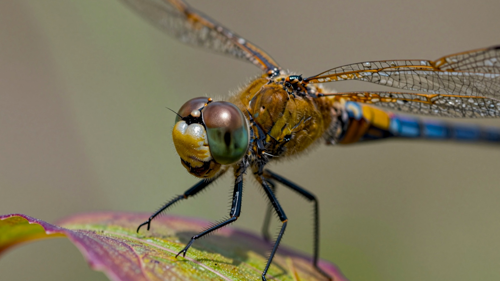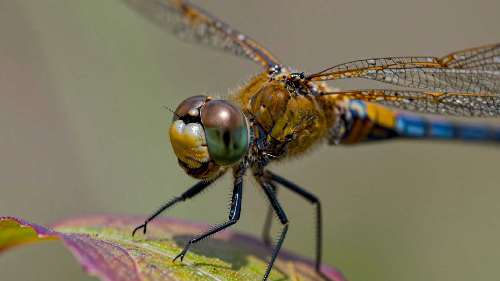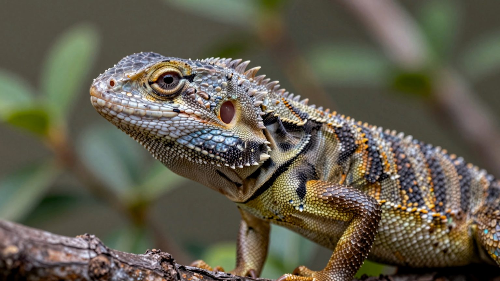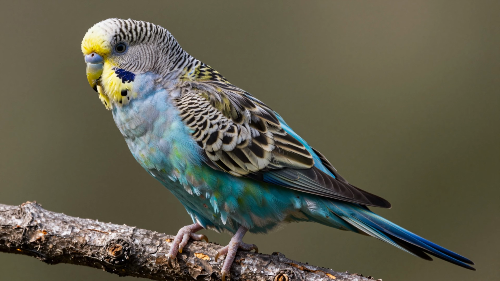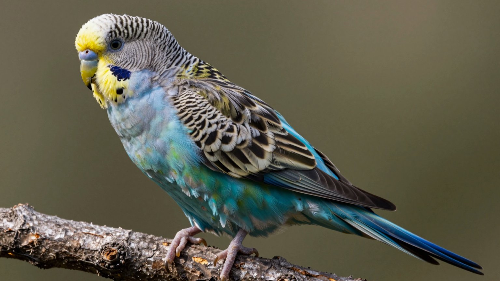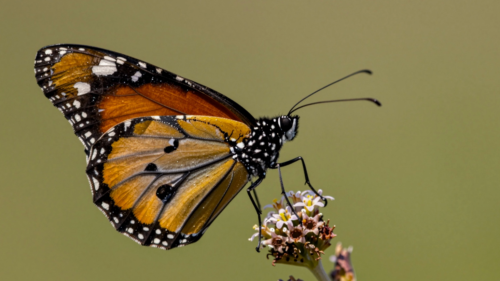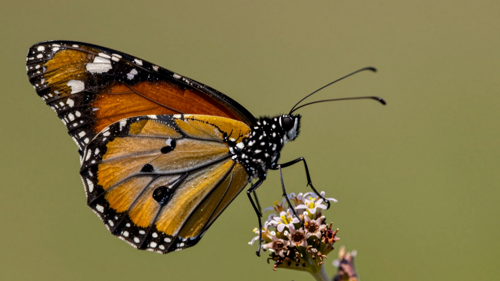And a close-up of a dragonfly. Then, a different type of dragon in its own right. Now, back up in the trees, we have another bird image. And we can't go without showing a close-up of a butterfly.